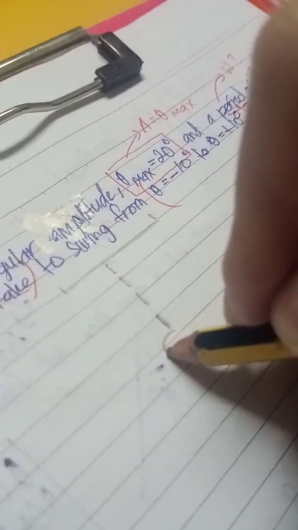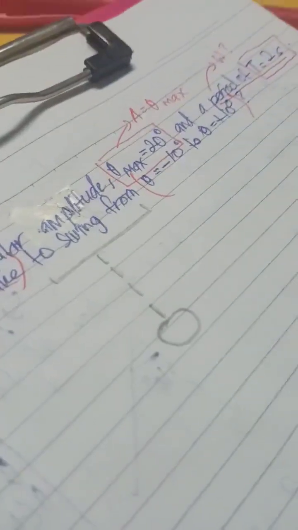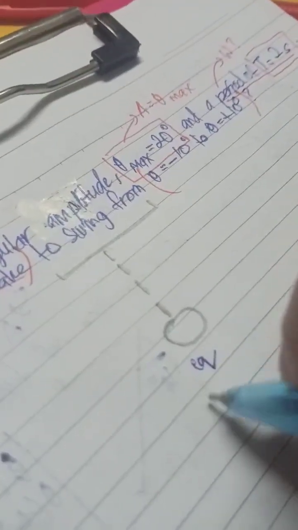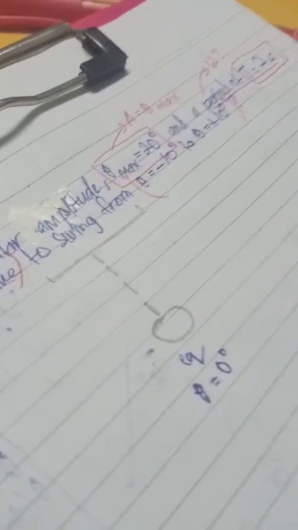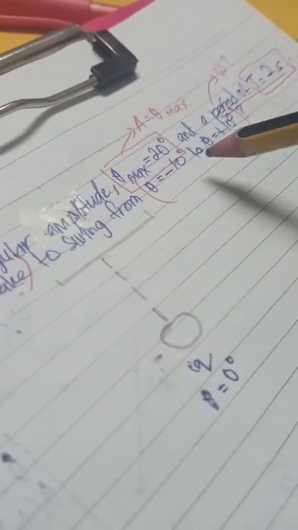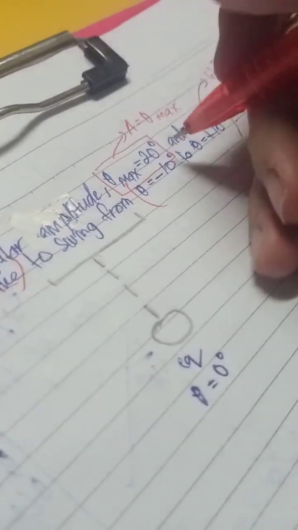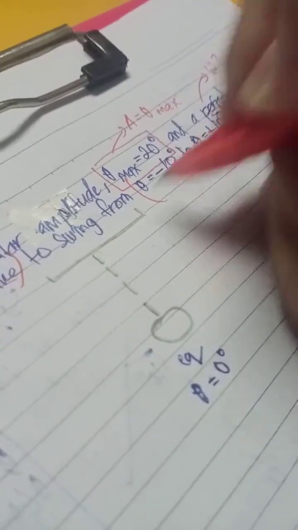Here is the position of the pendulum at equilibrium. At equilibrium, theta is equal to 0 degrees. Now it says swing from theta equal to negative 10 degrees. So the position of theta is negative 10 degrees, which means theta is to the left, right?